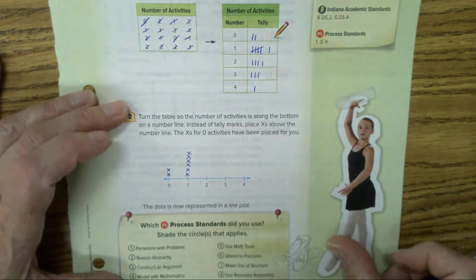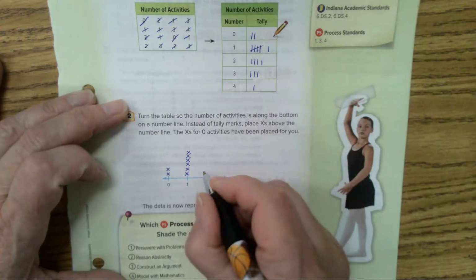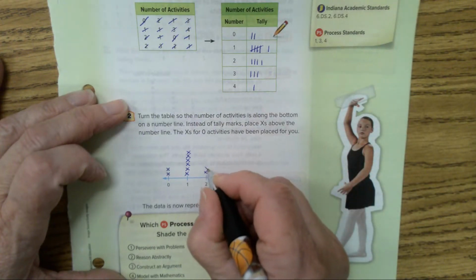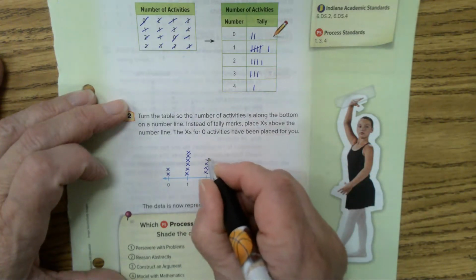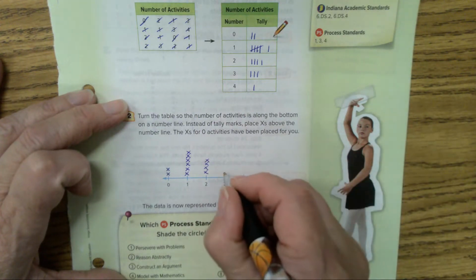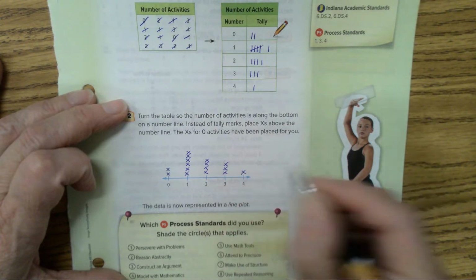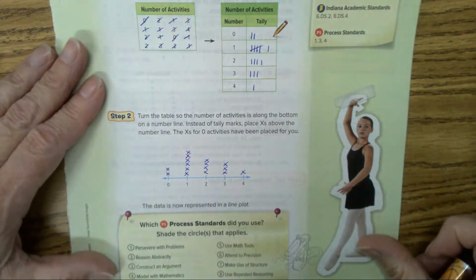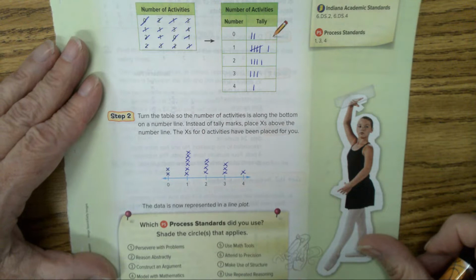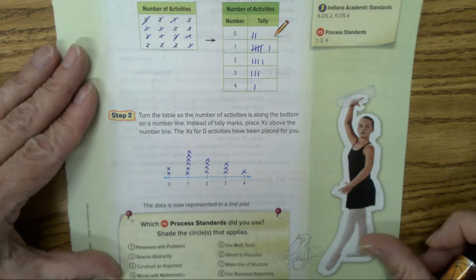Any questions? The 2, how many X's, class? Right. The 3 and the 4. Any questions on how to create a line plot? Pretty simple, isn't it? Okay, let's go to the next page.